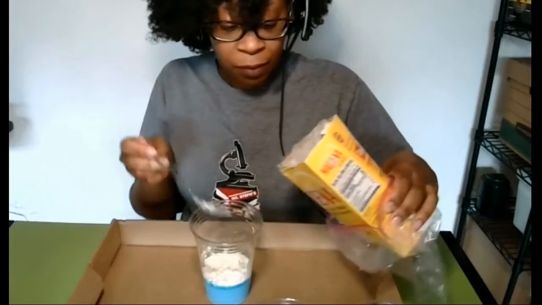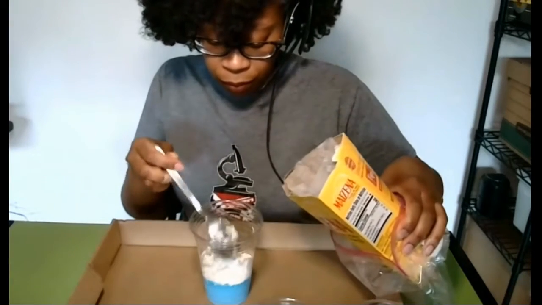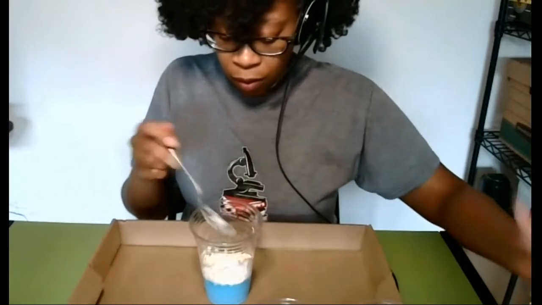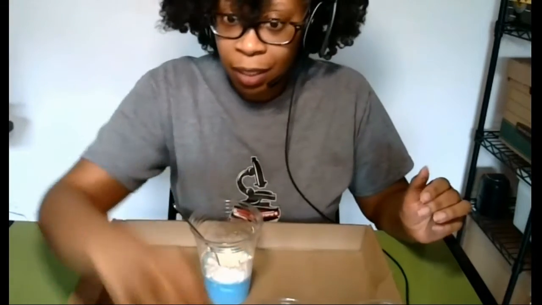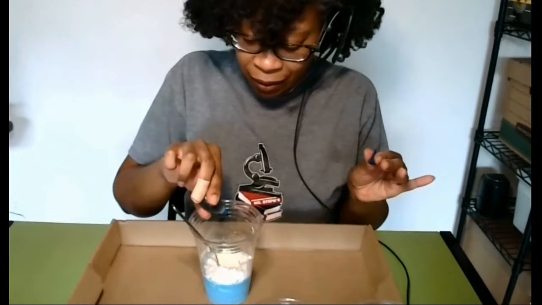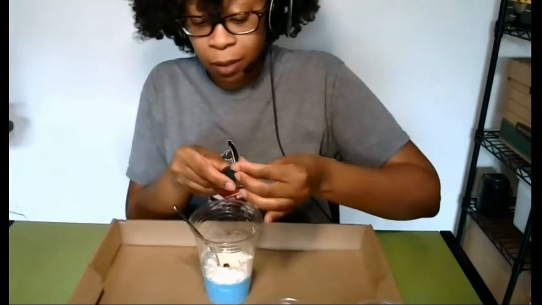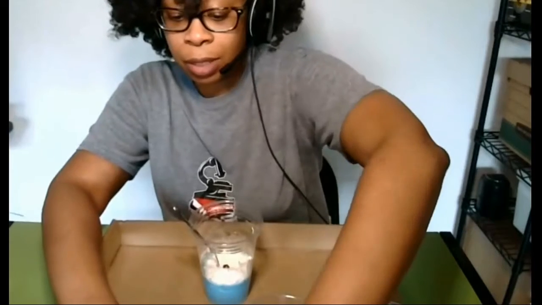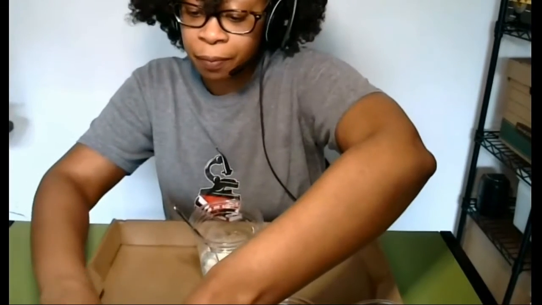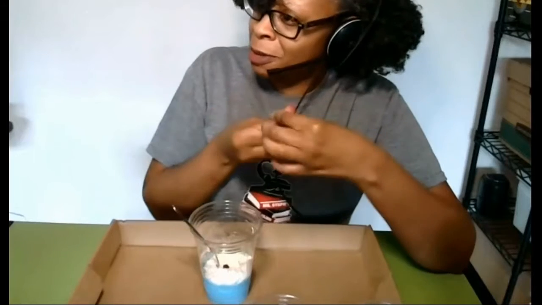Anyone? I'm going to add quite a bit of cornstarch. All right. And I'm going to add a bit more food coloring because I think it's fun. Okay. And actually just one drop of red. Anyone? Oh, yes. Do you have someone there with you helping you?